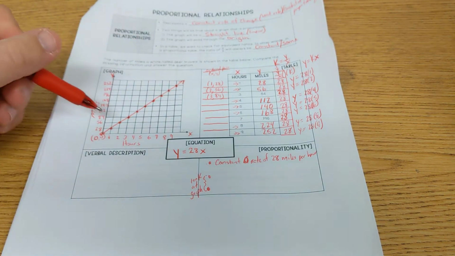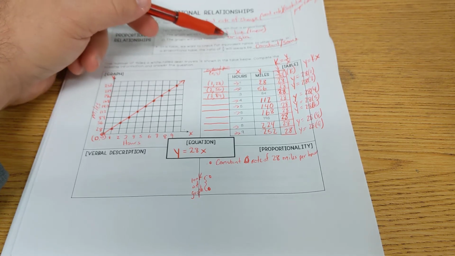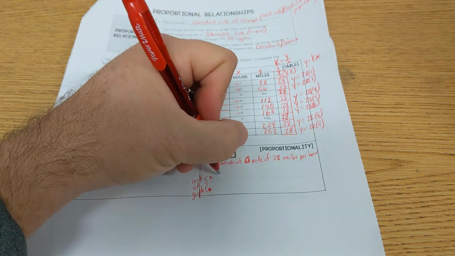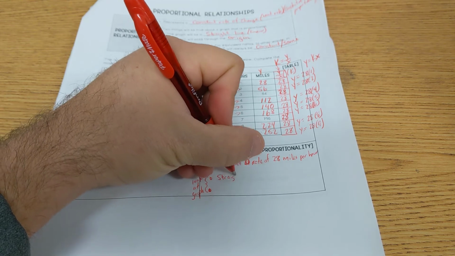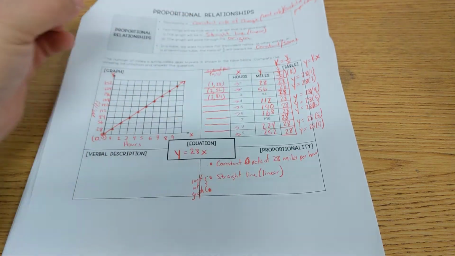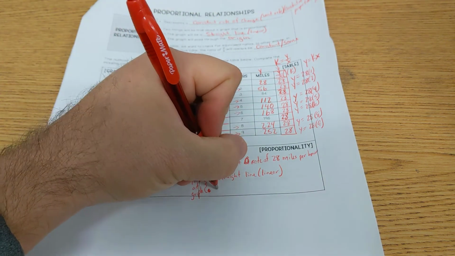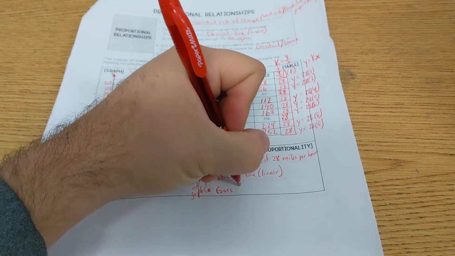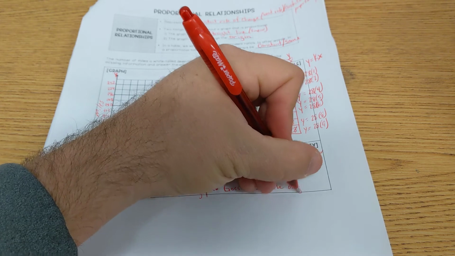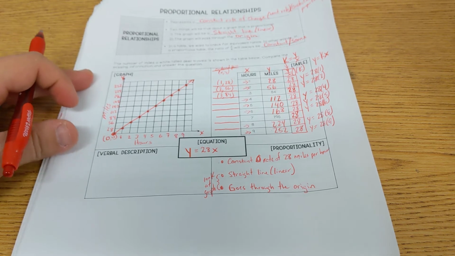Okay, so what did we say about the graph? Well, we talked about it up here. It needs to be a straight line and go through the origin. Okay, is this graph a straight line? Yes. So we say straight line, or we can just write linear. Okay, and does it go through the origin? Yes. Goes through the origin.